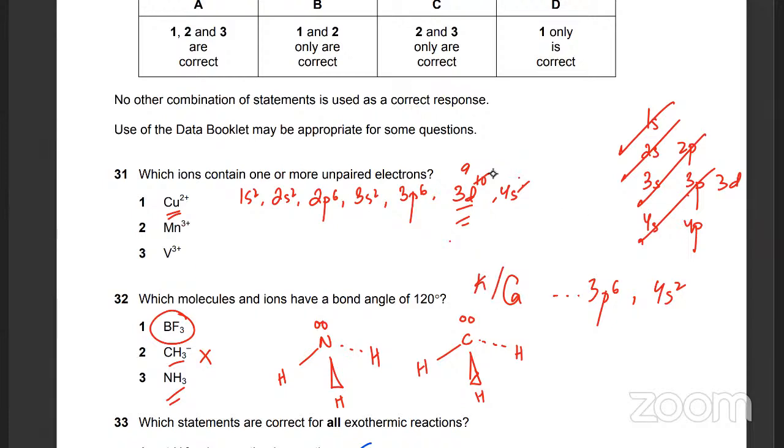Otherwise, for transition metals, it's always 3d having a lower energy compared to 4s. But you're going to follow the principle over here. You're going to fill the 4s, and then you're going to fill the 3d. But energy-wise, 3d is going to have a lower energy. Is that clear? Yes, sir. Okay, so remember, for transition metals, 3d is lower compared to 4s. But you're going to fill the 4s first, then the 3d.